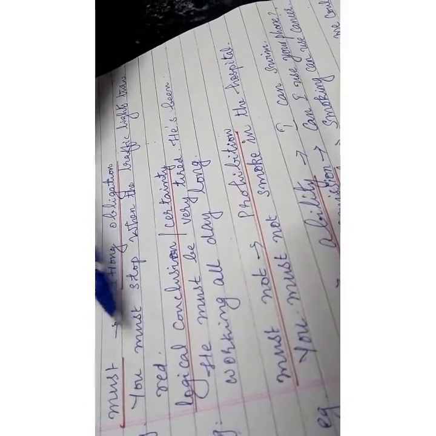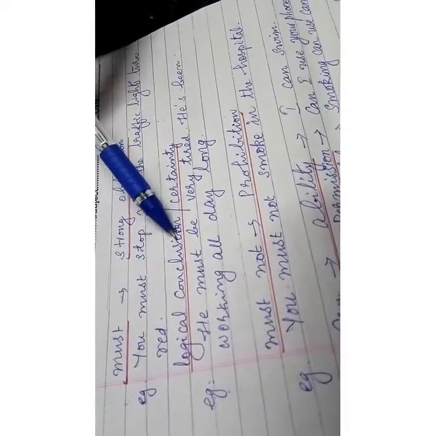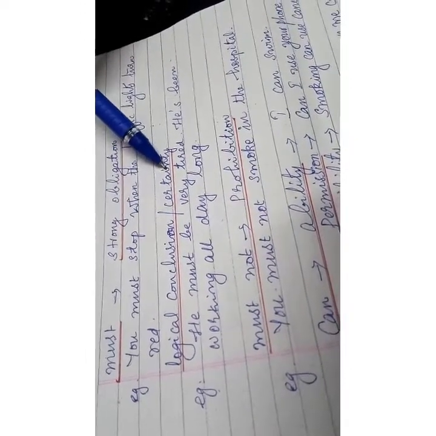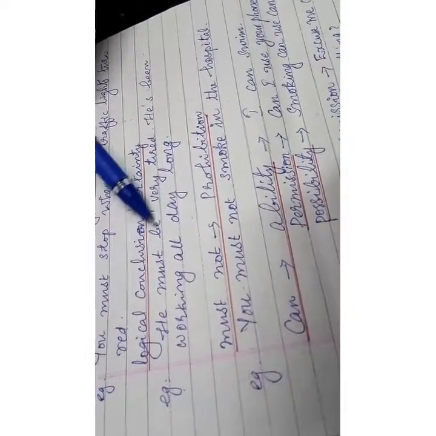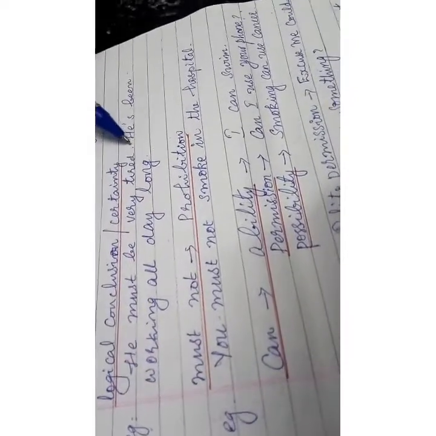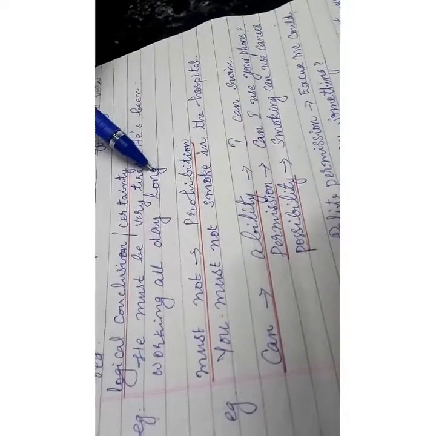Look at the usage of must. Must has the idea of strong obligation. So we can say the example, you must stop when the traffic lights turn red. Must is a strong obligation. Must also has another meaning, that is, logical conclusion, certainty. So we can say he must be very tired. He has been working all day long. So he must be very tired.